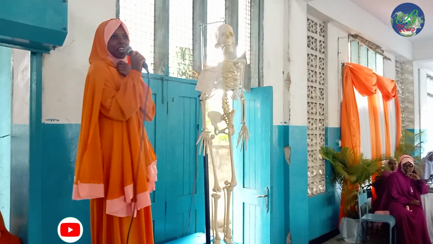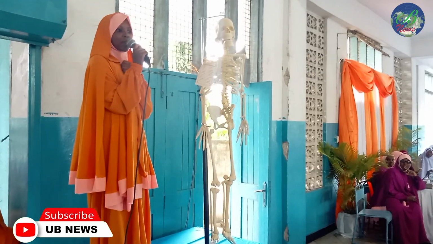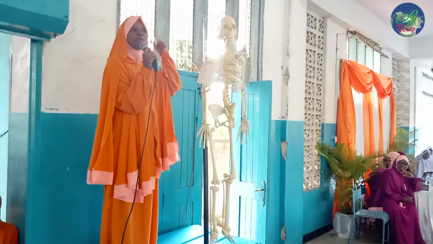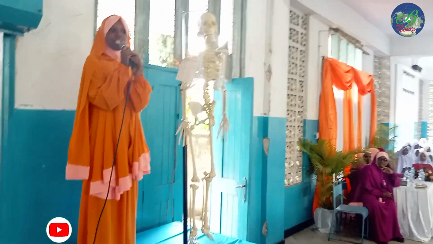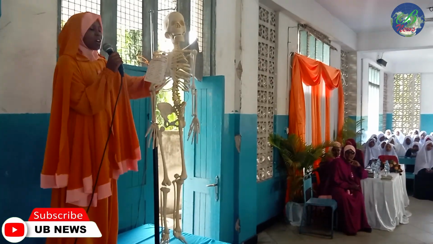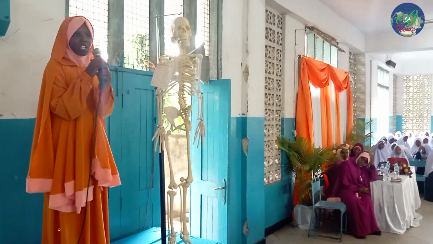Also, it protects the middle, inner, and eyes. Skull holds the ears. With the presence of skull, it holds ears, which enables us to hear different voices in our environment.